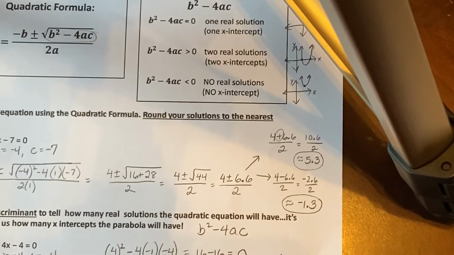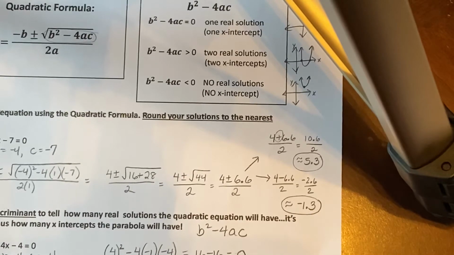So for this example in the notes, you get one answer, which is approximately 5.3, and another one, which is approximately -1.3. So you will round within the problem and use that number to do your plus and your minus. Just expect to see decimals now. I just want to make sure you know it's perfectly fine.